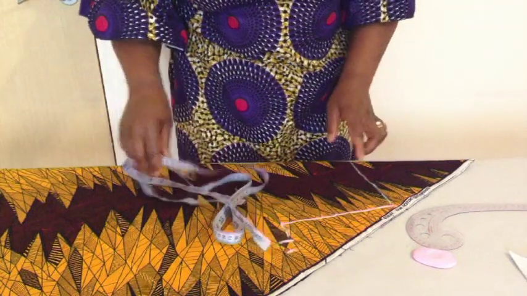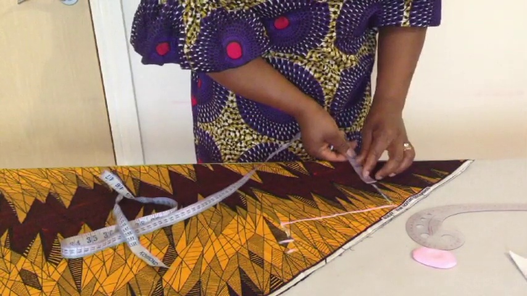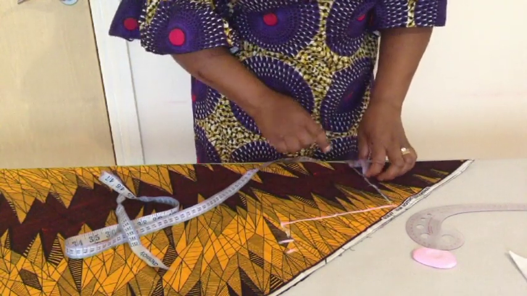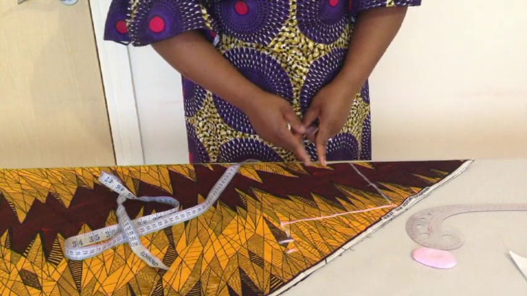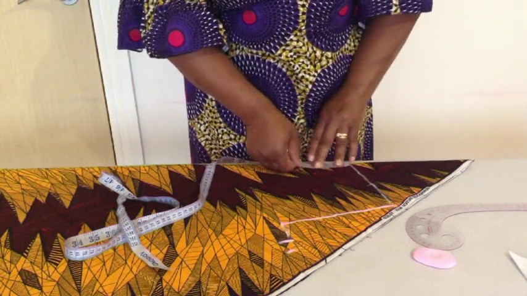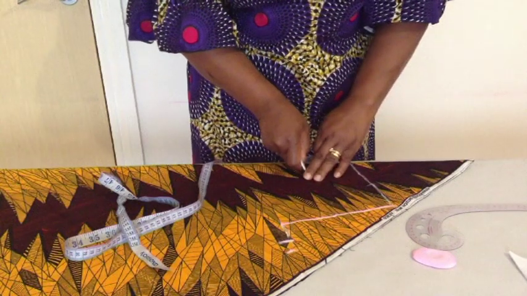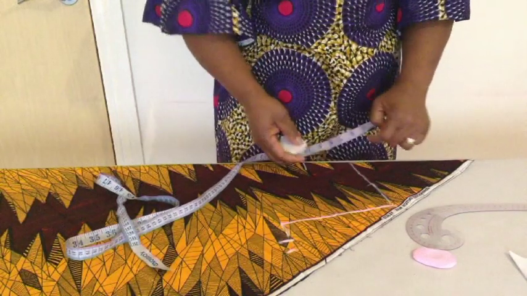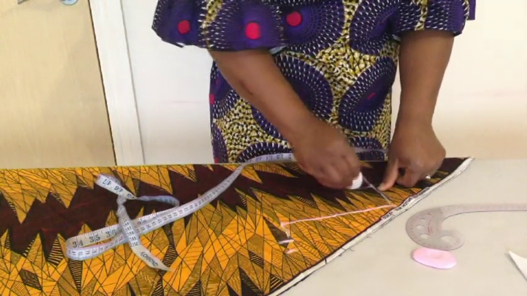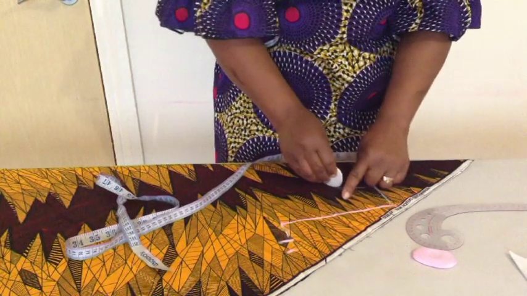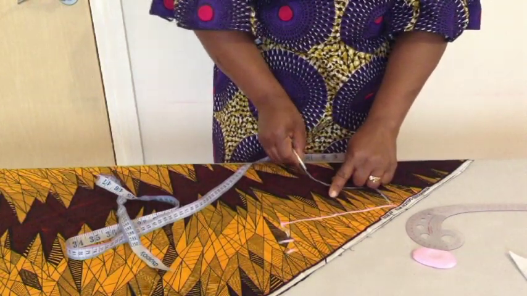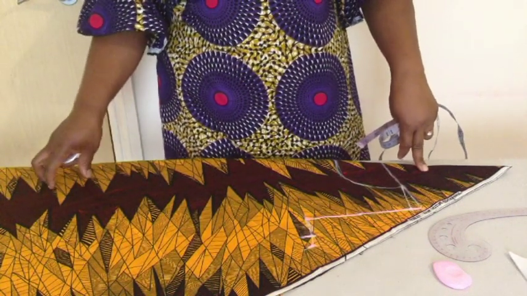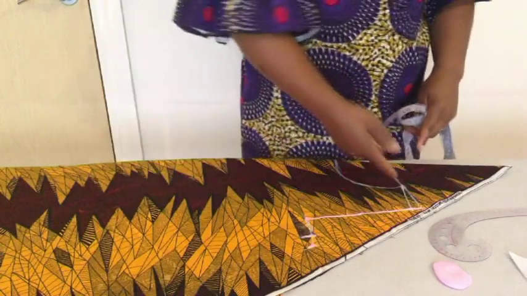I'm going to mark the neck width. I'll use 3.5. I'll mark 3.5 on this side also, for neck depth. I'll curve the line. I'll use the same neckline for both front and back. Sorry, I lost a clip. At the shoulder line, I came down by 0.75. I connected it to the neckline for shoulder slant.